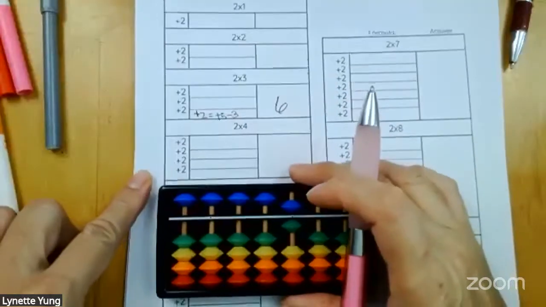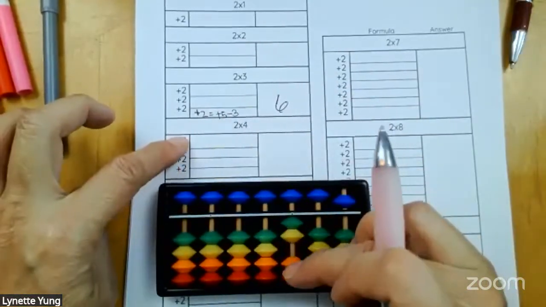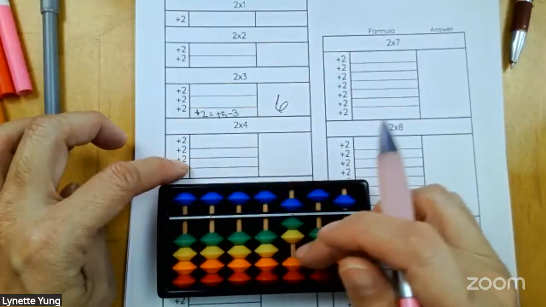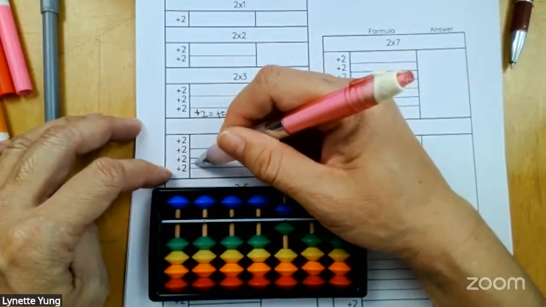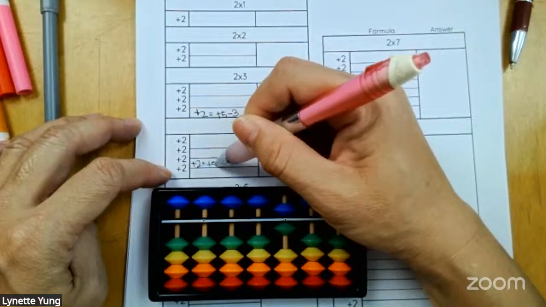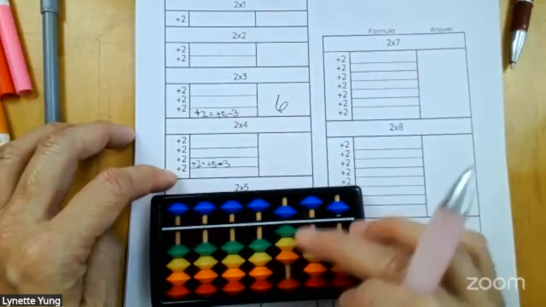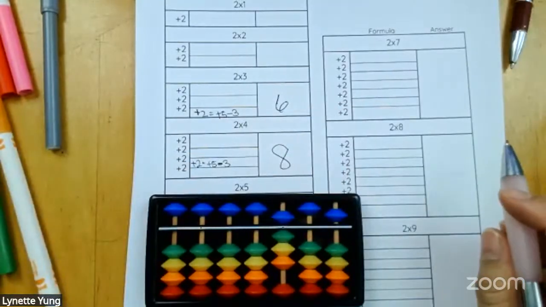Same thing with there. Plus 2 plus 2 plus 2 plus 2. Okay, so I know I'm going to do it here. So 1, 2, 3 plus 2 is minus 3, and then plus 2 again. I don't use the 8 formula, so it's 8.